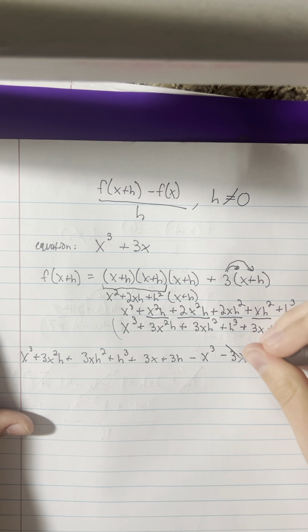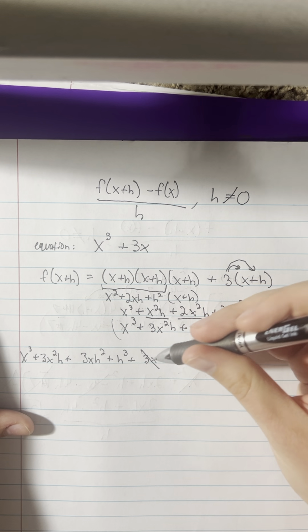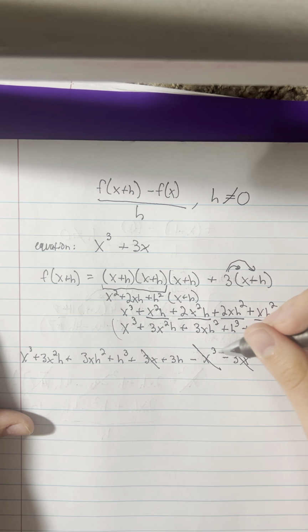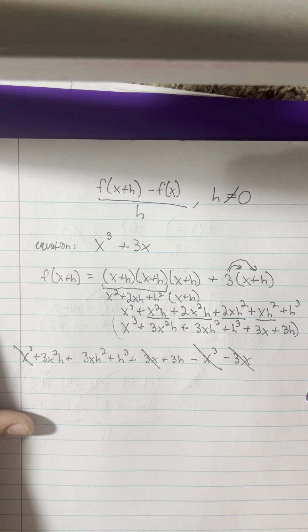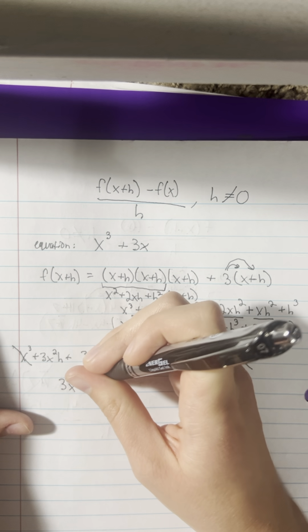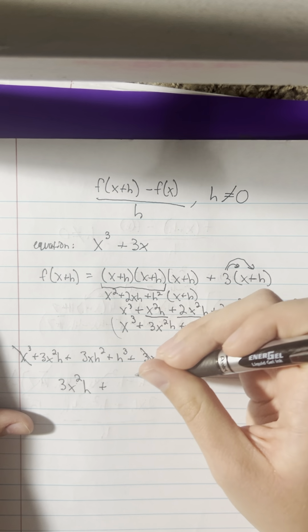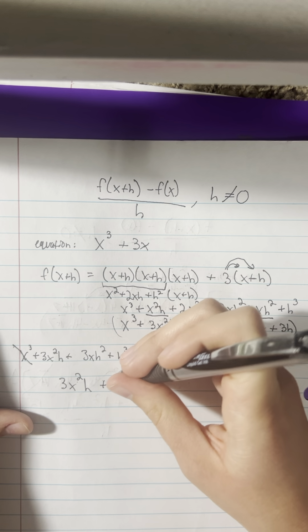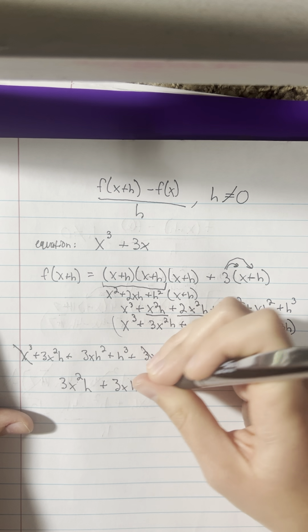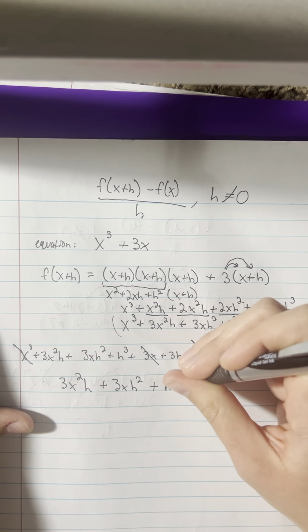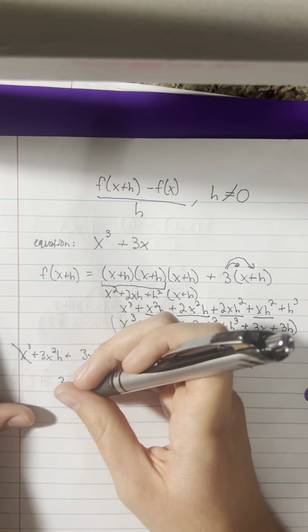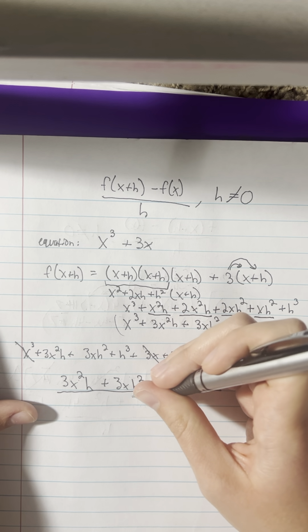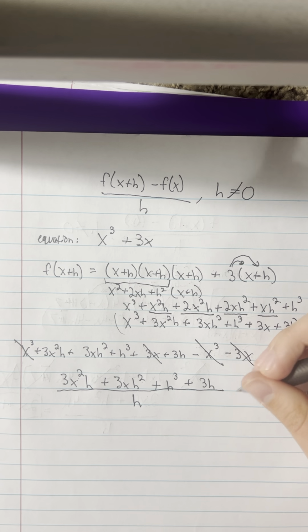So the minus 3x can cancel with this 3x here, and the minus x to the third can cancel with this positive x to the third over here. So we're left with 3x squared h plus 3xh squared plus h to the third plus 3h. And then don't forget the divided by h.